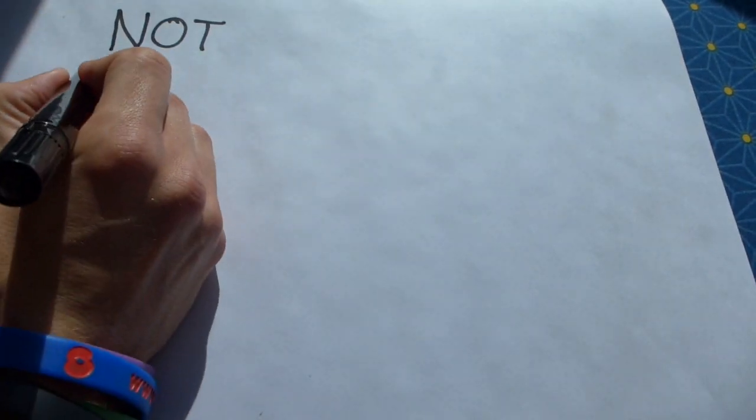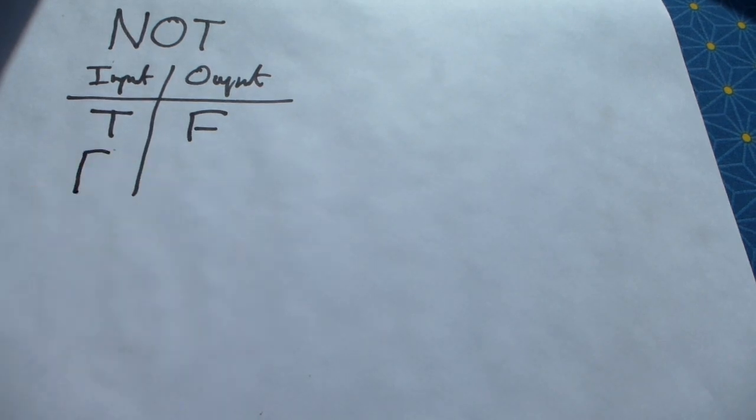Firstly, there is the NOT operation. The truth table of a NOT operation looks like this. If the input is true, the output is false. If the input is false, the output is true. For obvious reasons, this operation is sometimes referred to as inversion. The question this operation asks is: is the input not true?